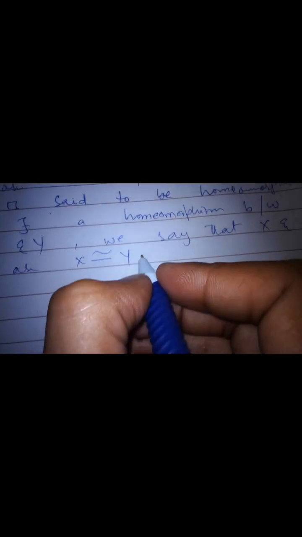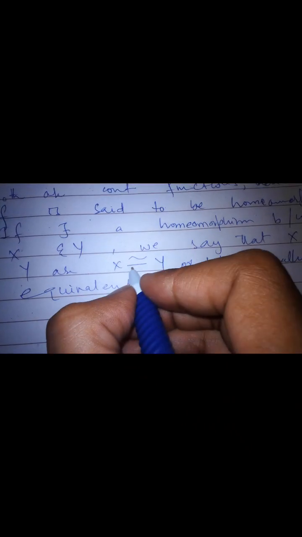between X and Y topological spaces, we say that X and Y are homeomorphic or topologically equivalent, denoted by this symbol.